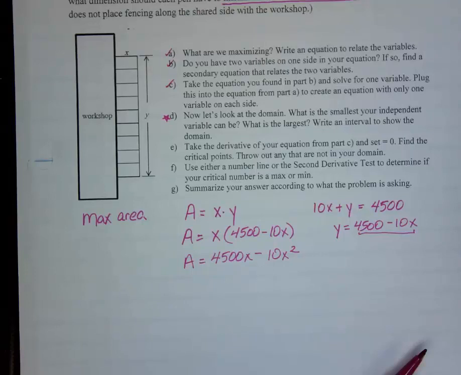Can you have a negative side of a fence? 0. 0 is the answer I'm looking for. 0 is the smallest x could be in theory. What is the largest x could be in theory? Infinity. Nope, I have a limited amount of fencing.